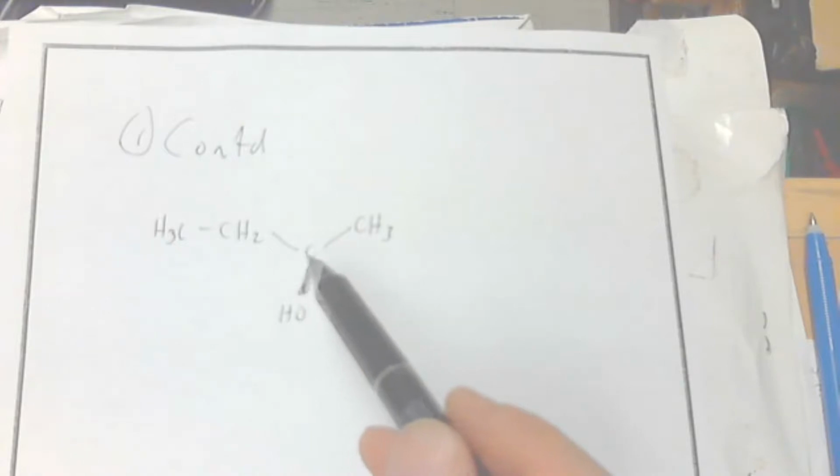Somebody asked a great question in the chat: did I say that enantiomer is achiral or chiral? Okay, so enantiomer is a different concept. Enantiomer is a relationship, right? I can say, yeah, these are enantiomers. It's a relationship, right?